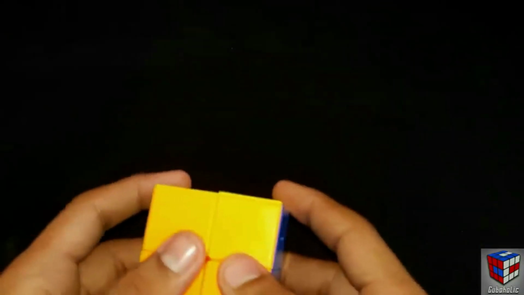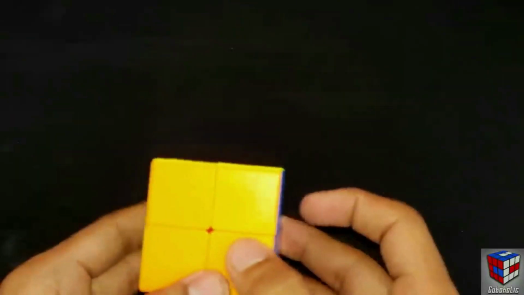And hence our FR and BL have been flipped back to their correct positions.